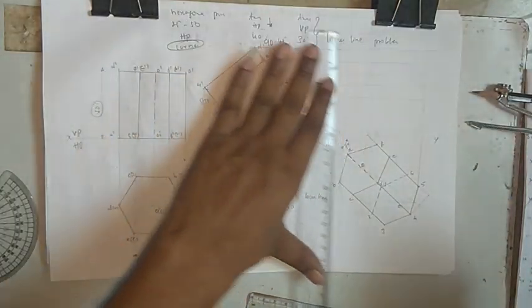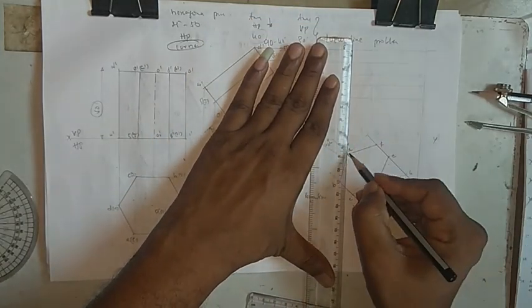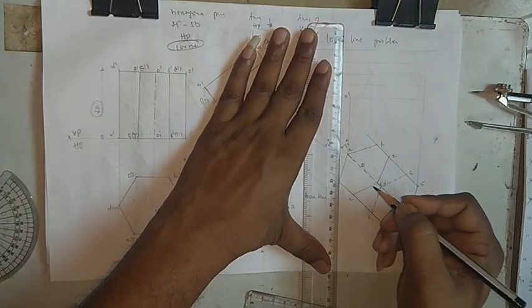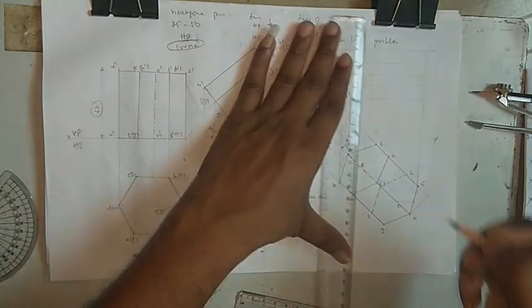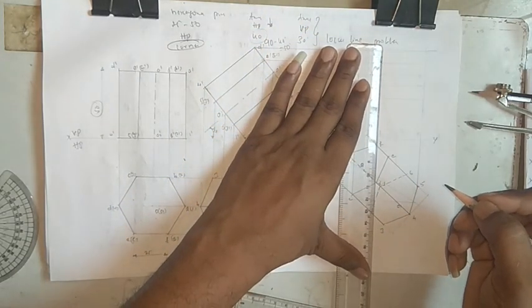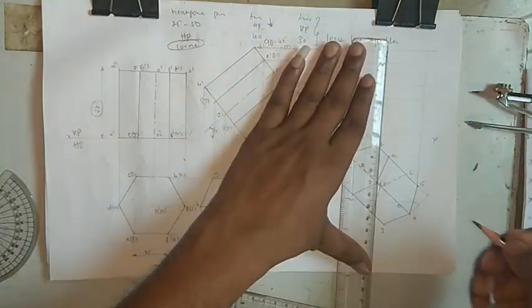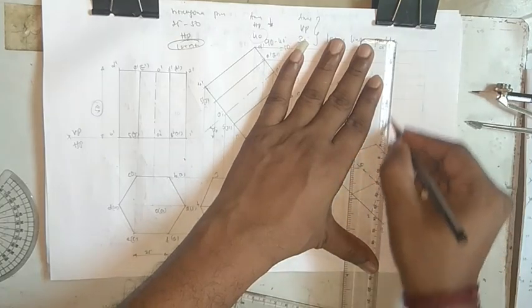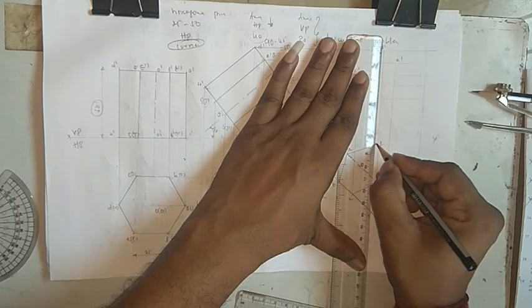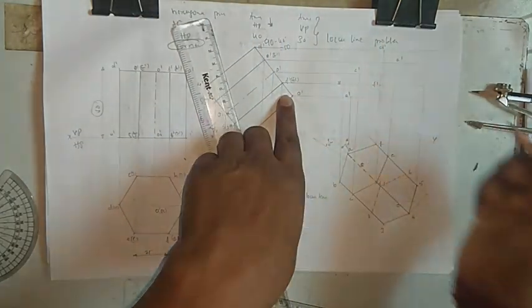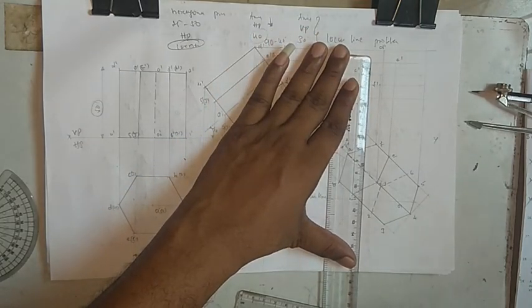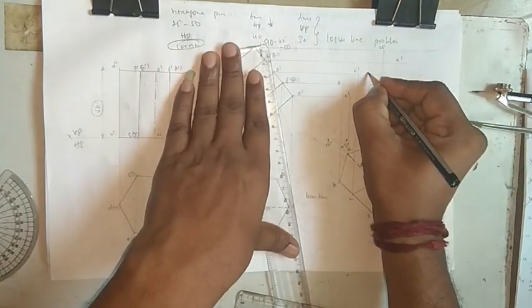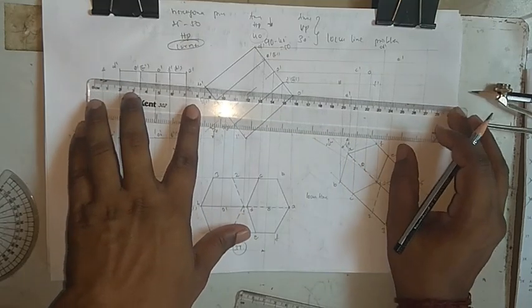Okay, so we are done with A, B, C, D and O. So we'll complete that. A is still here, so we'll write this A dash, this is B dash, C dash, this is D dash, E dash, and F dash. Okay, so now we'll take O. So this is O. Okay, so now we'll take it from the 4.